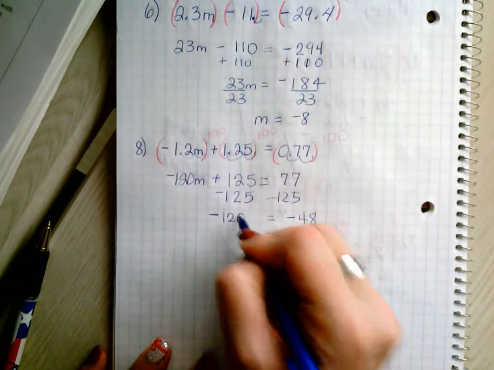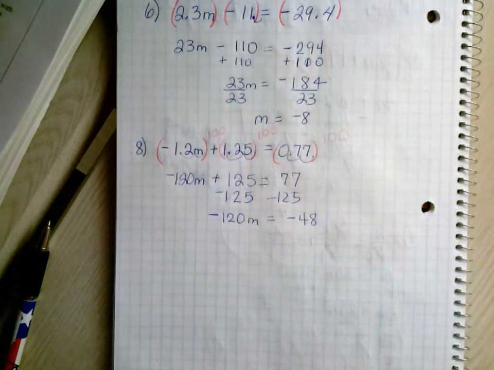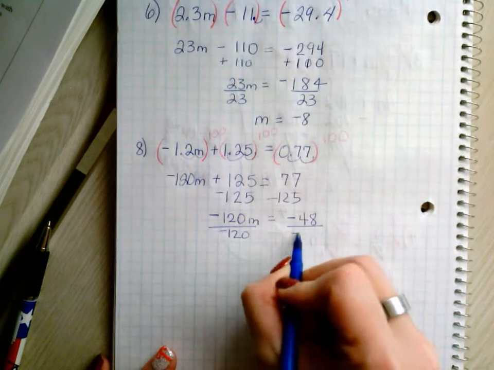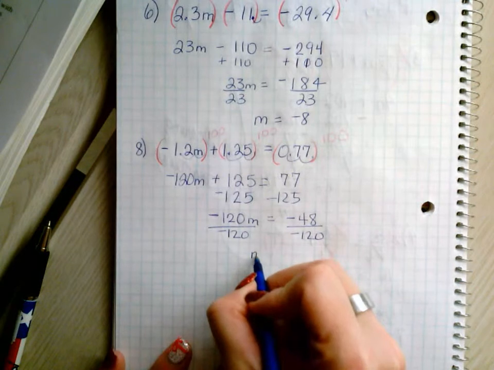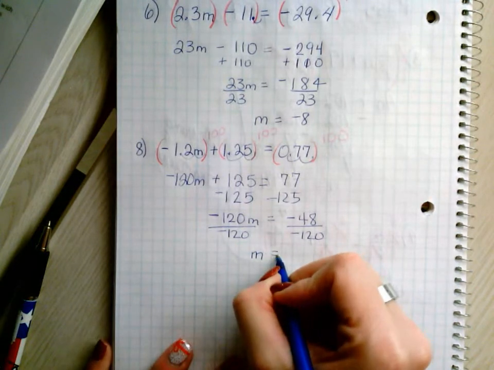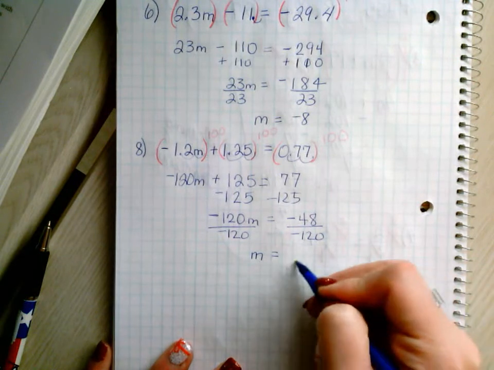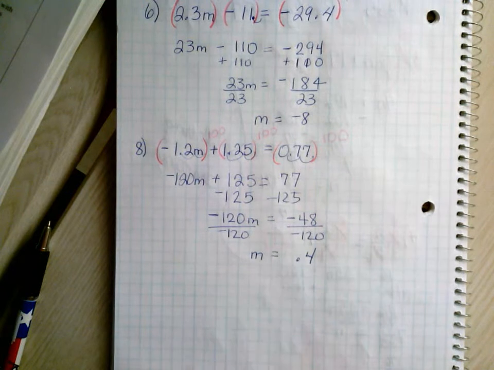So negative 120m equals negative 48. Perform the division of the coefficient of m, and you're going to find out that m is equal to what? Four tenths, and it's positive. Negative divided by a negative.